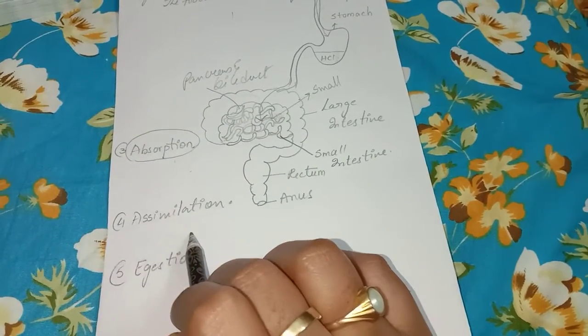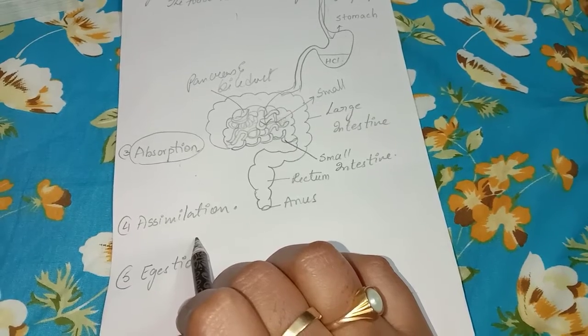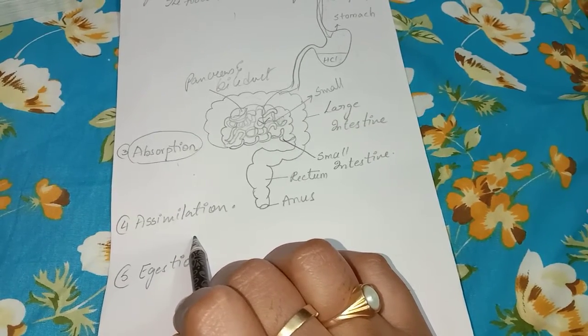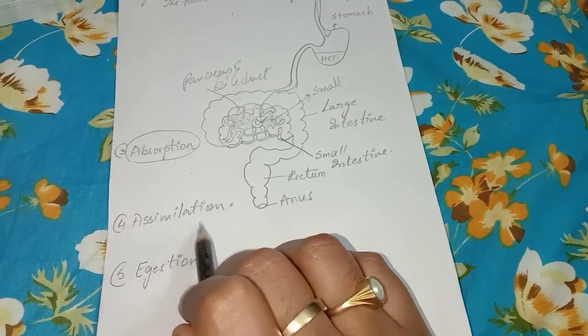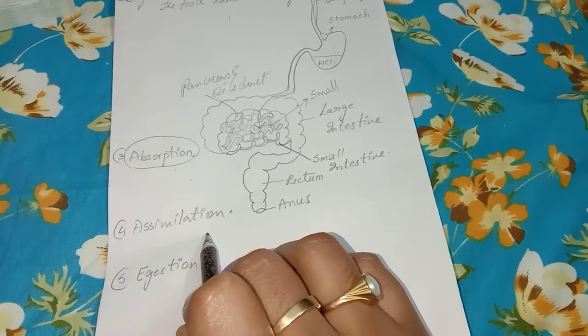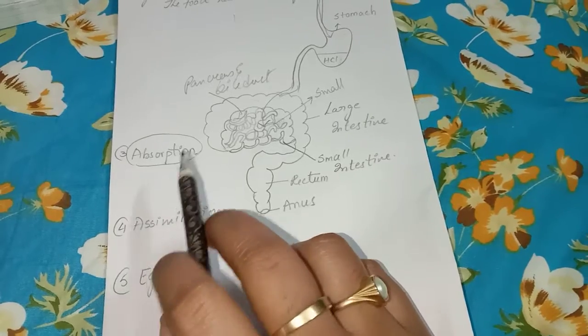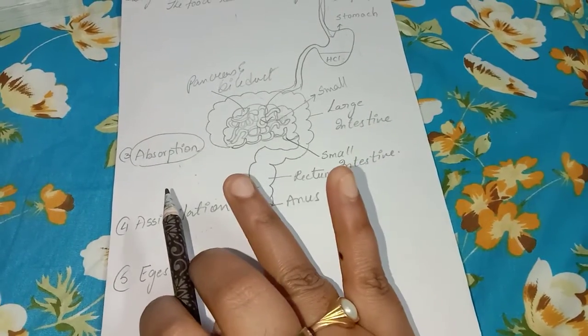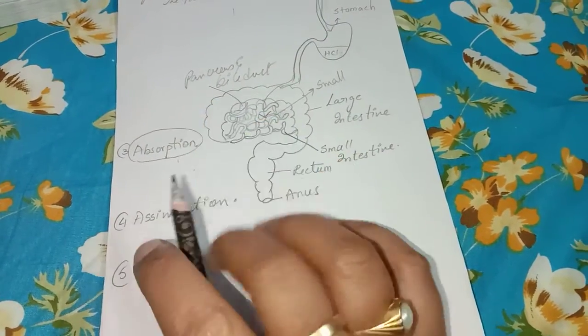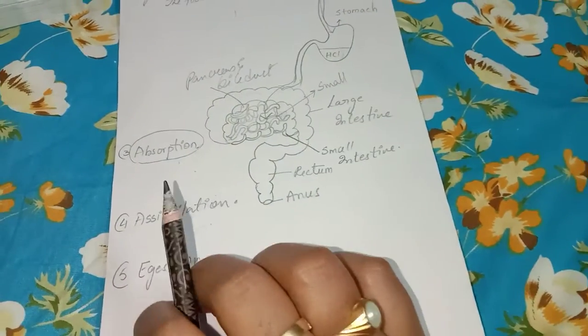When it comes to assimilation, assimilation is a process through which the absorbed food is utilized for energy, growth, and development. Not only the supply, but how the supply takes place: is it supplying for energy, growth, and development? There should not be any lack of nutrients here.